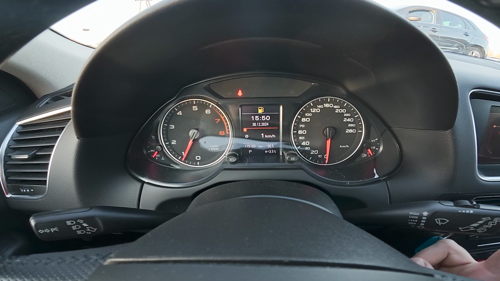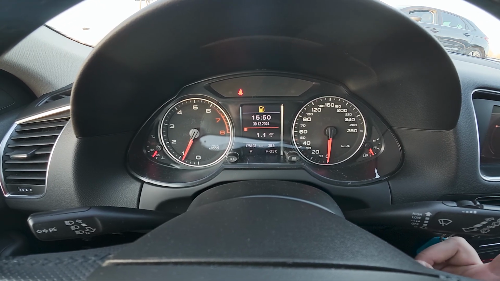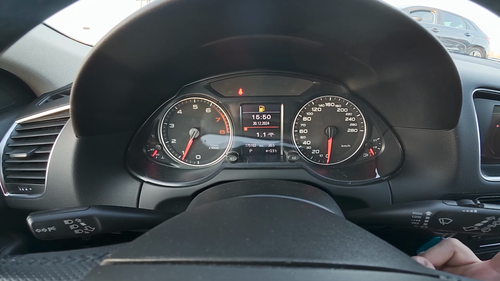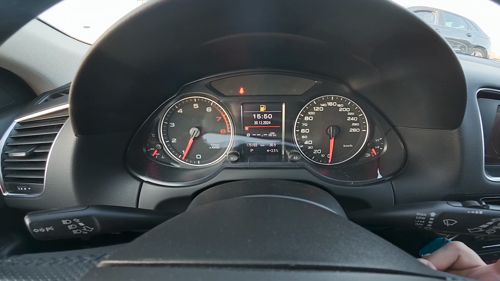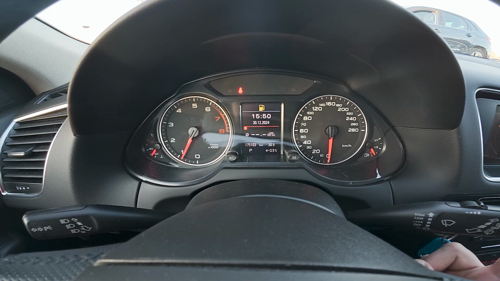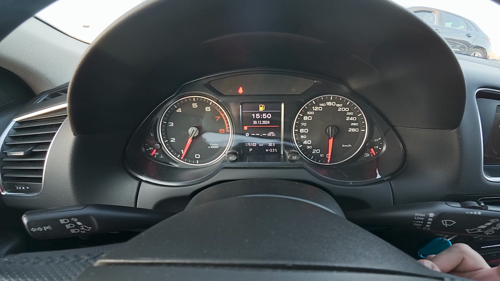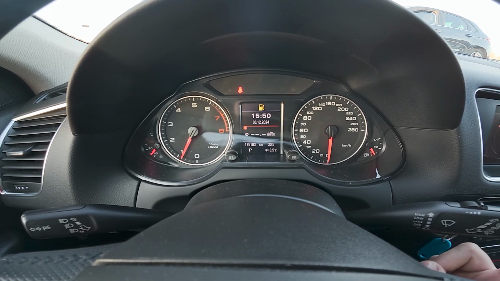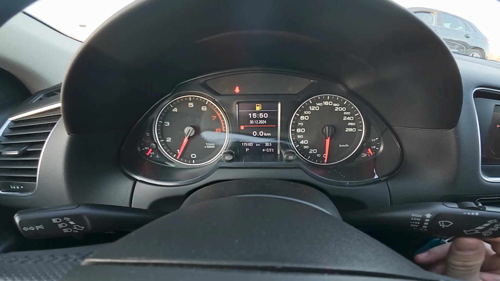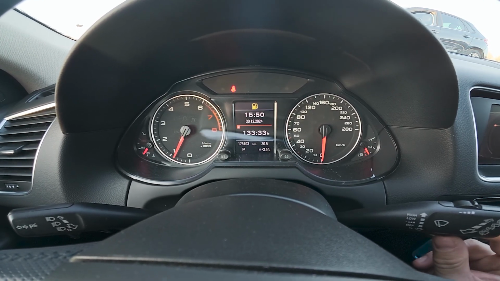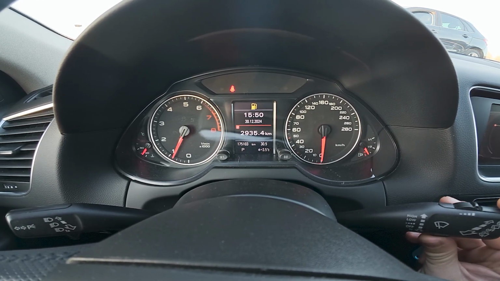You can check average speed, trip 1 info, average fuel consumption, range, travel info, average. Here is the average fuel consumption, there was current fuel consumption, and that's it. If you press the reset button, you'll change the menu to the second trip info.